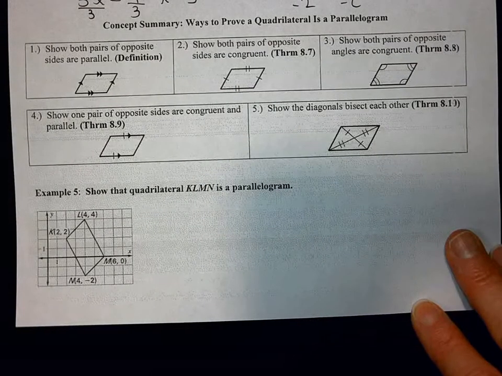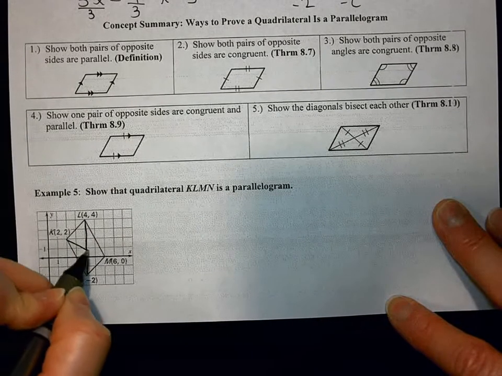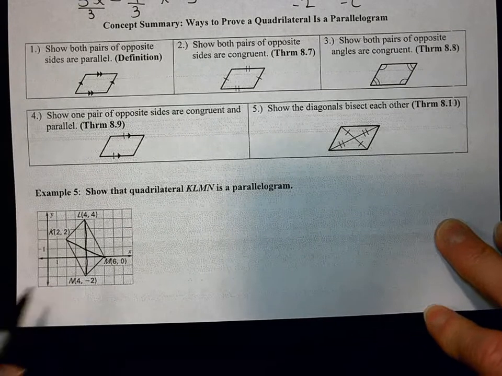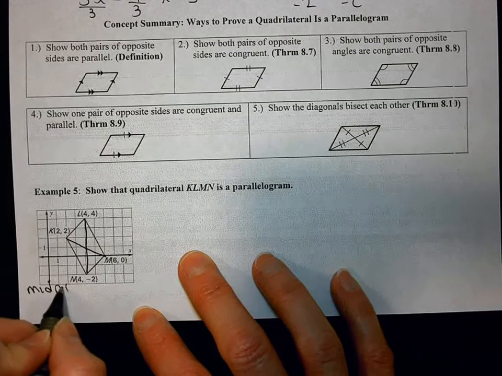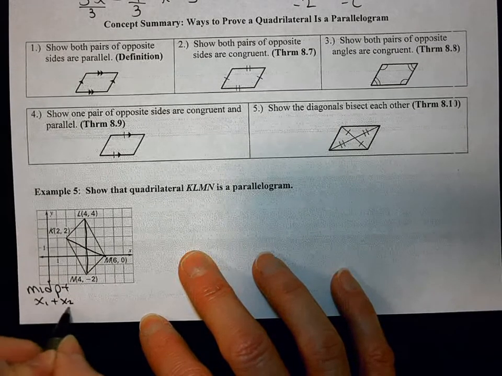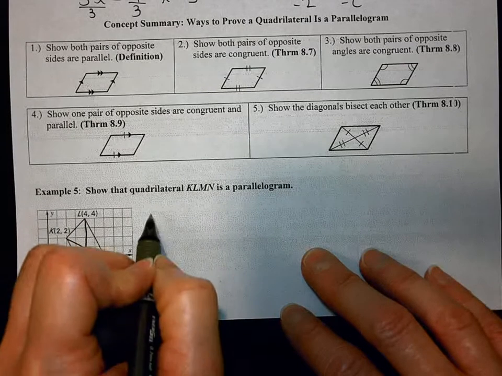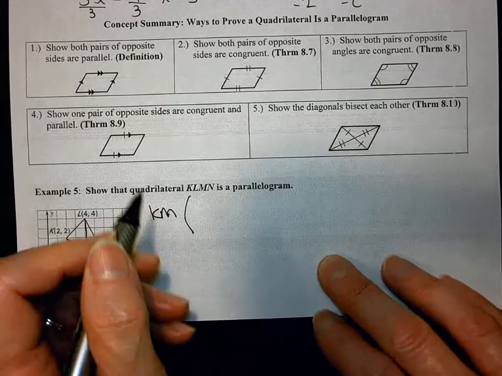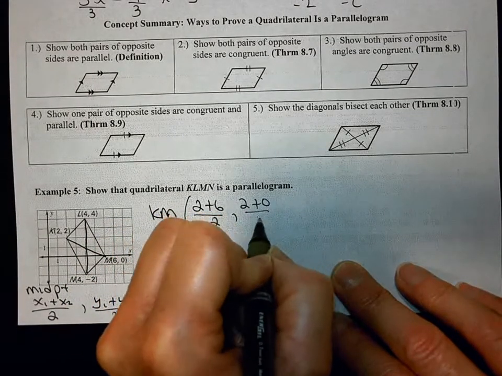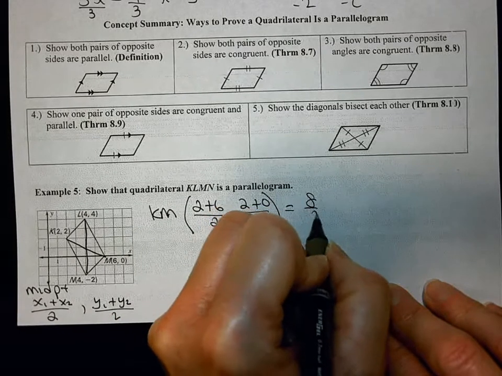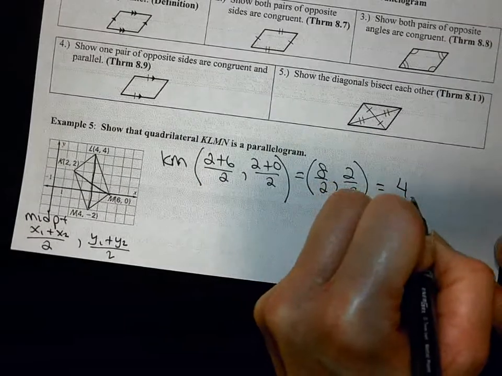If you look at example 5 at the bottom, it says show this quadrilateral is a parallelogram. We're going to draw in the diagonals, and we're going to prove that these two pieces are the same as those two pieces. So we're going to find the midpoint. If you remember, the midpoint formula is x1 plus x2 over 2 and y1 plus y2 over 2. So if we do KM and find its midpoint, it's going to be 2 plus 6 over 2 and 2 plus 0 over 2. So 8 over 2 and 2 over 2. So the midpoint of KM is at 4, 1.